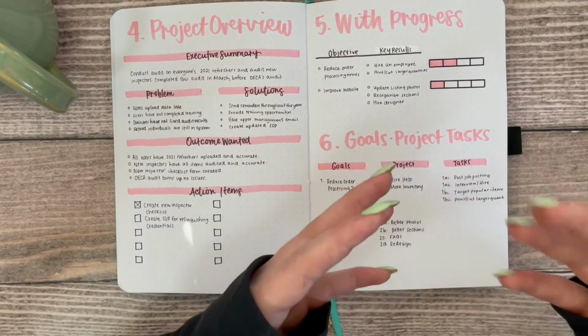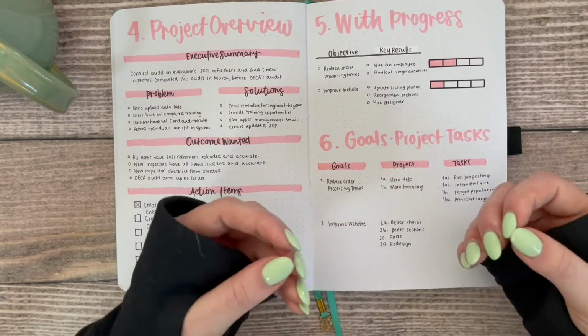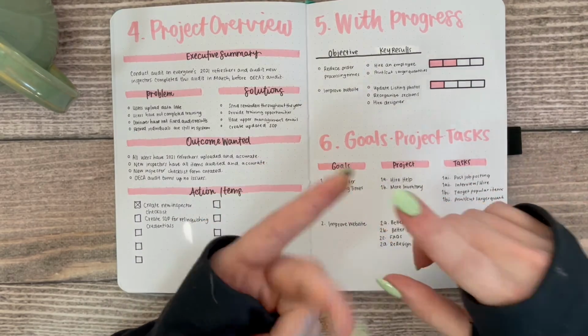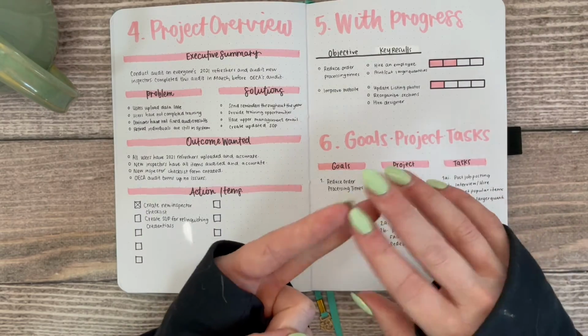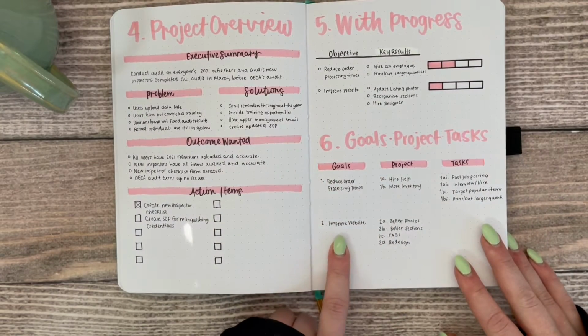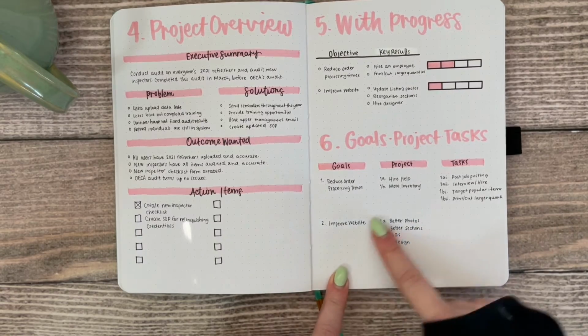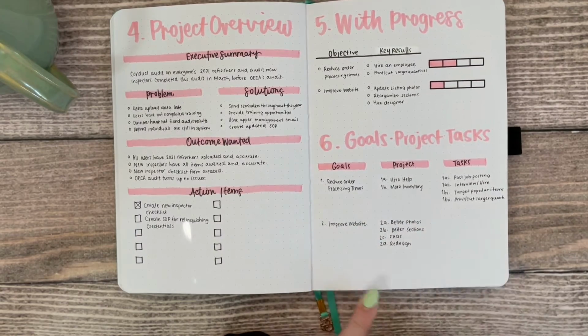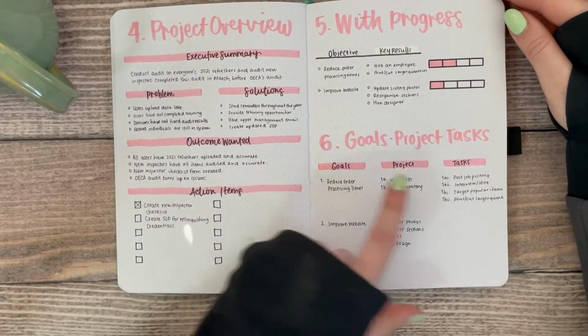So maybe printing and cutting more of the kits that are specific to like the Ghost Town kit and the Witches kit, because it's more Halloween-y. And then I just did another one for improving the website, and then here are some projects that would be involved in improving the website. So that's the idea behind goals, projects, and tasks.